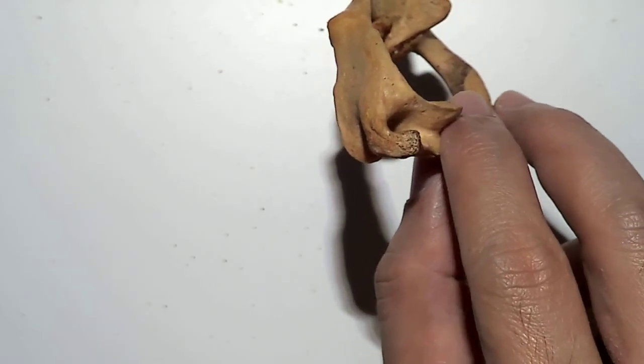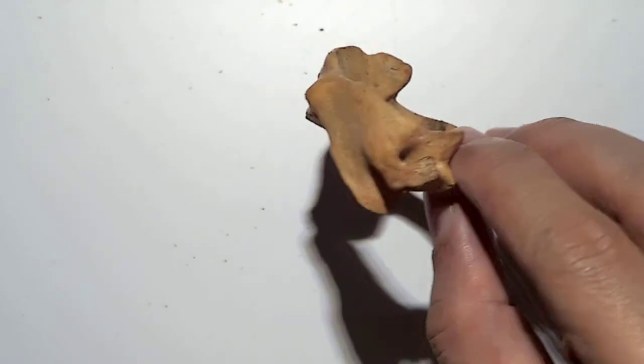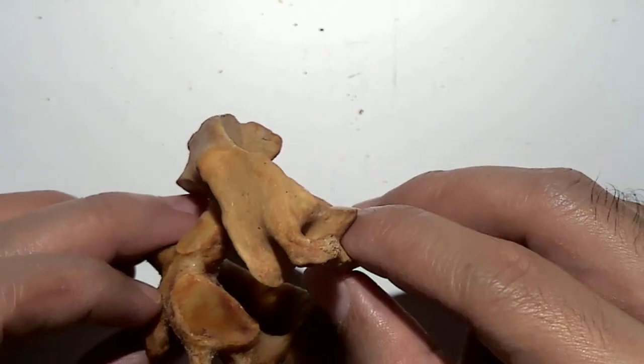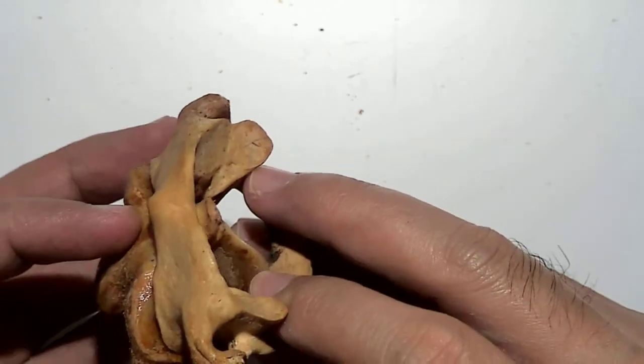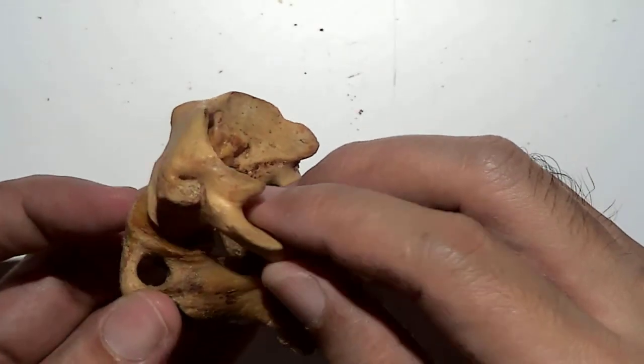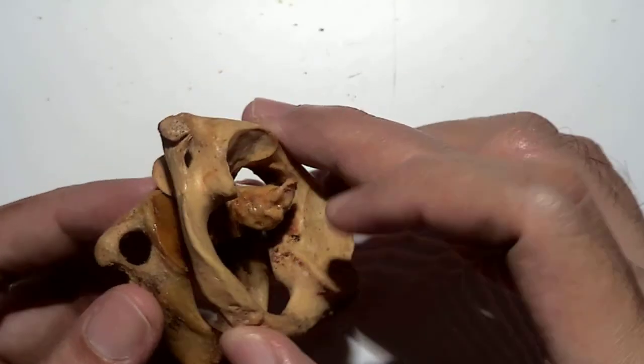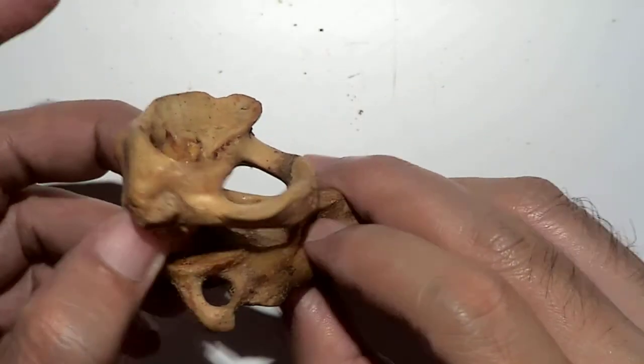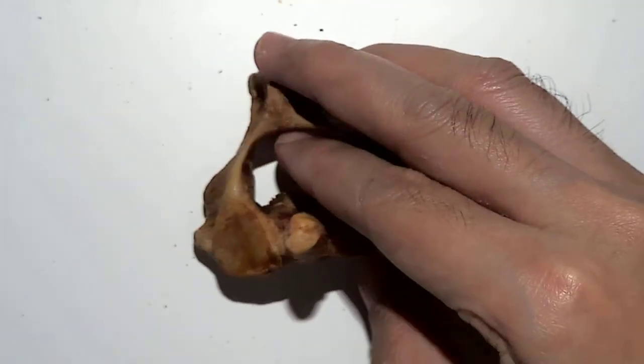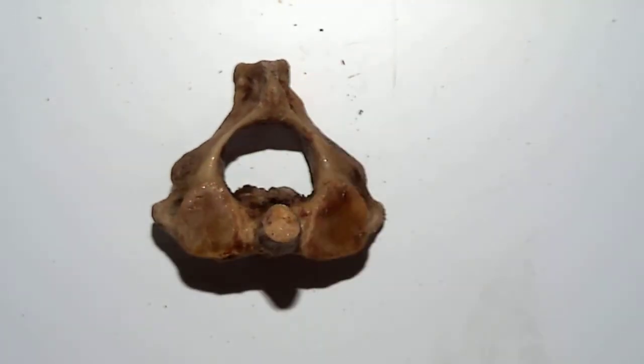And the atlas seems to be missing its body. Why? Because that area where the body is missing is occupied by part of the second cervical vertebral bone.